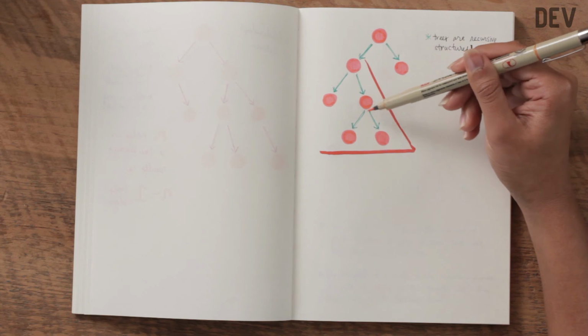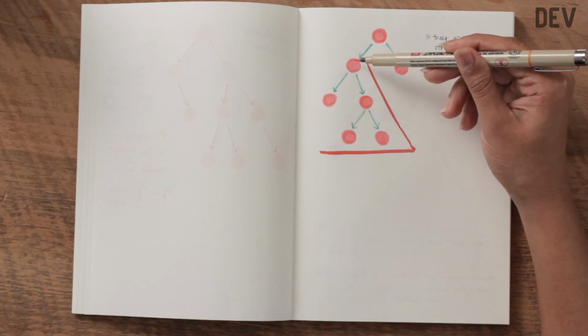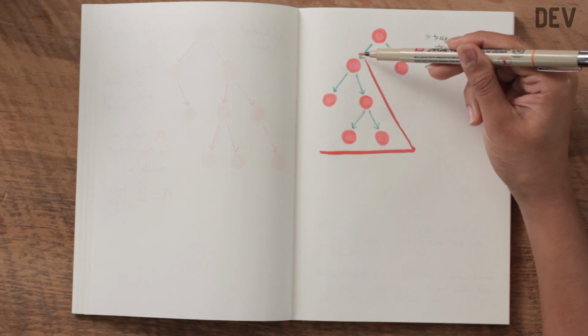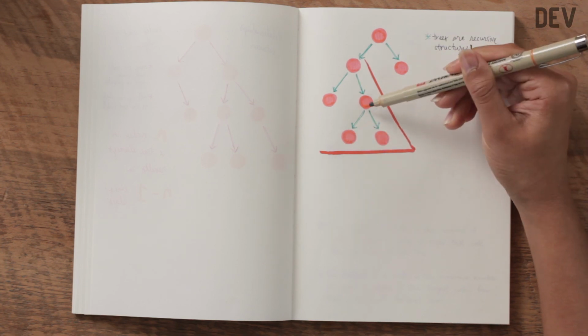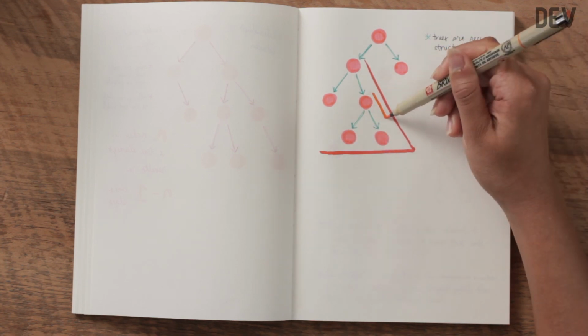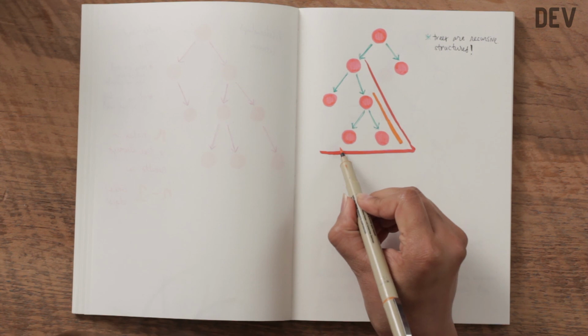Now, if we look at this one subtree and look at its children, we'll see that there is a subtree within our subtree. Here we have a child node of this parent node. This parent node is the root of this subtree, and this child node is the root of its own subtree right here. We can see that trees can contain nested subtrees within them, which is exactly what makes them recursive structures.